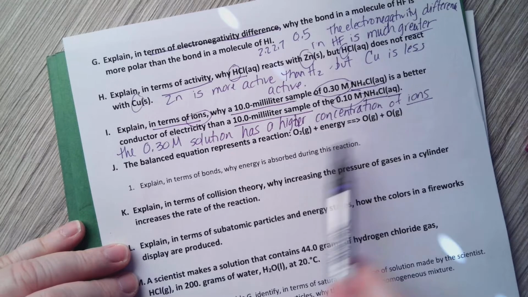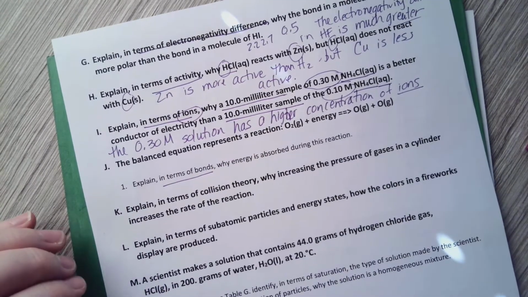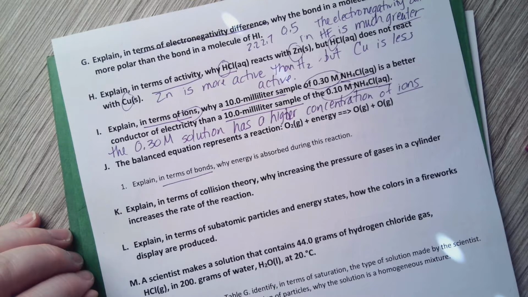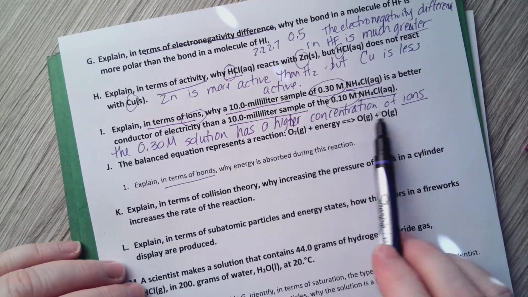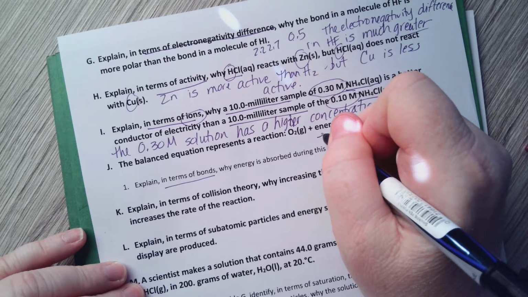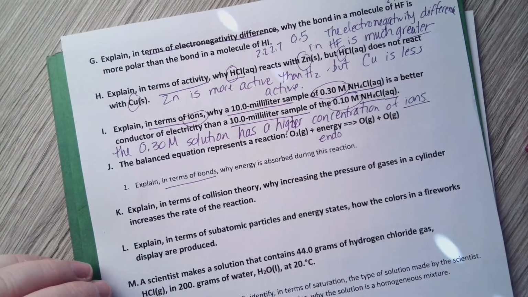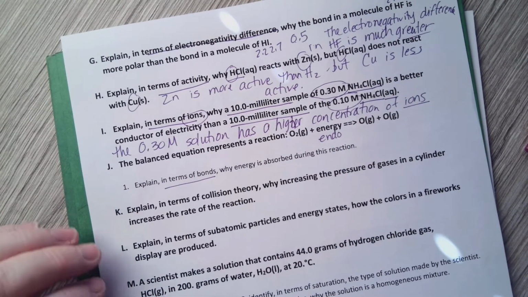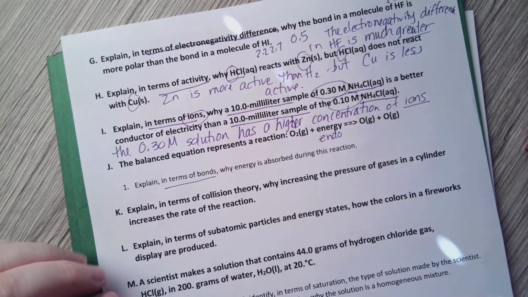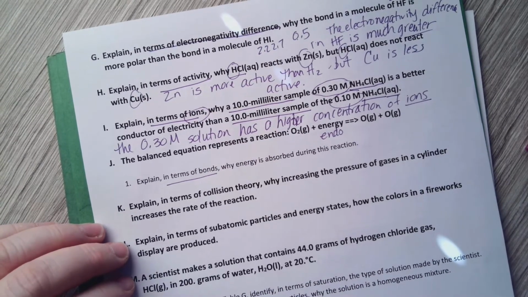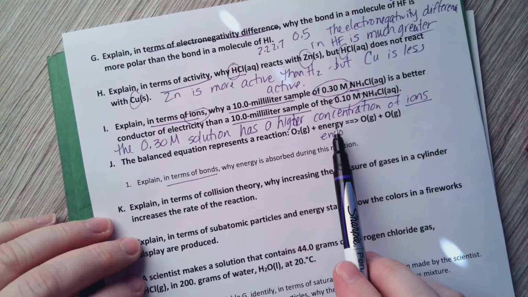Here's a balanced equation. Explain in terms of bonds why energy is absorbed during this reaction. Now, here's energy. You can see it's on the reactant side, which makes this endothermic. But if I said it absorbs energy because it's endothermic, although that would be correct, it is a wrong answer. Why? Because it doesn't talk about bonds. Okay? So why does energy have to be absorbed in this case?